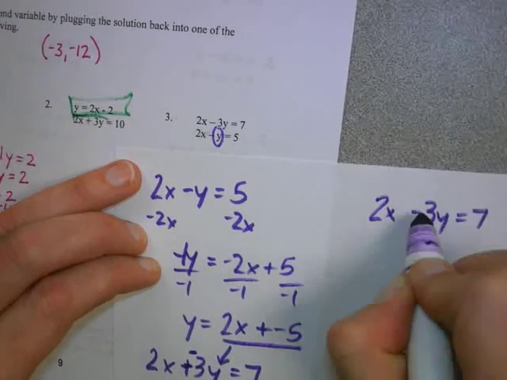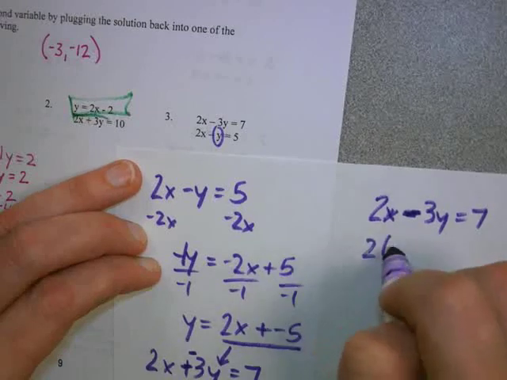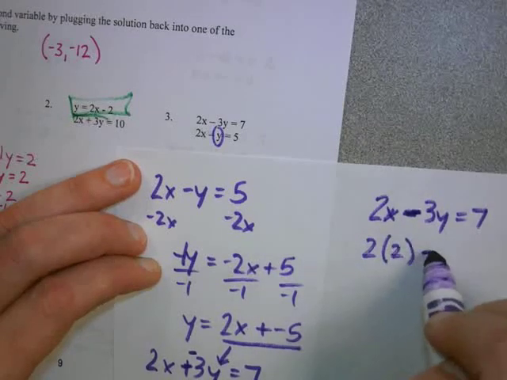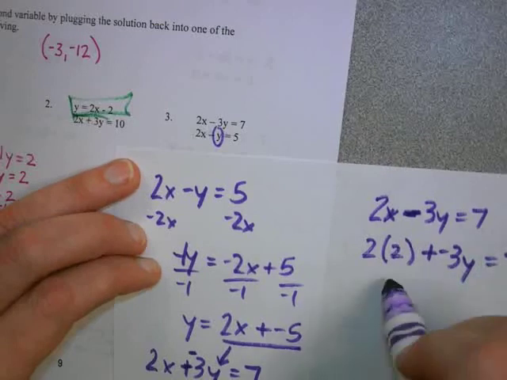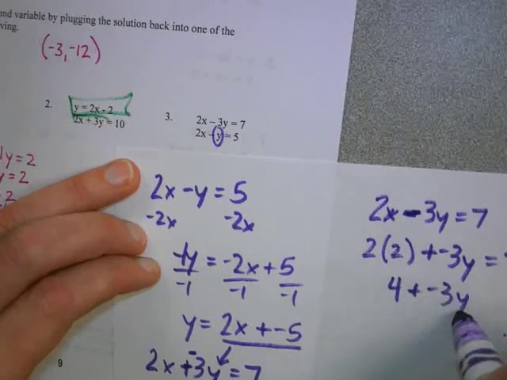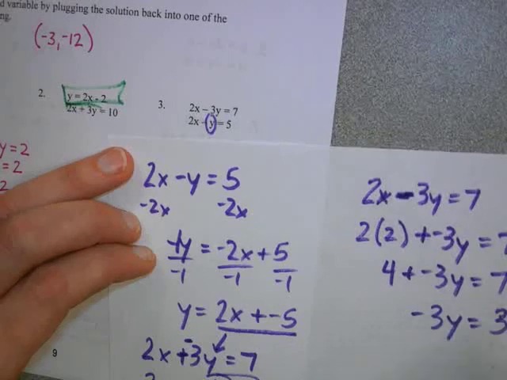So now it's 2 times 2, because x was 2, plus a negative 3y equals 7, which is 4. Subtract 4, negative 3y equals 3. Divide by negative 3, y is negative 1. So we have 2, negative 1 as our solution.